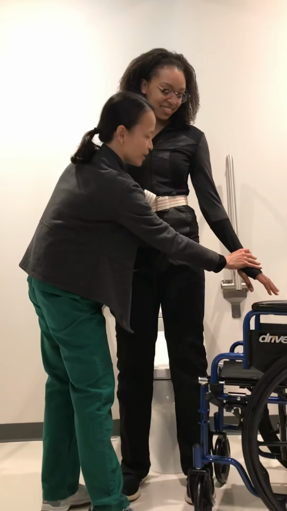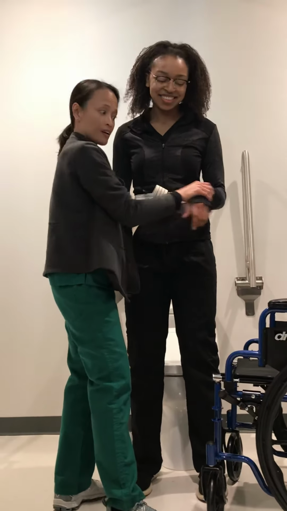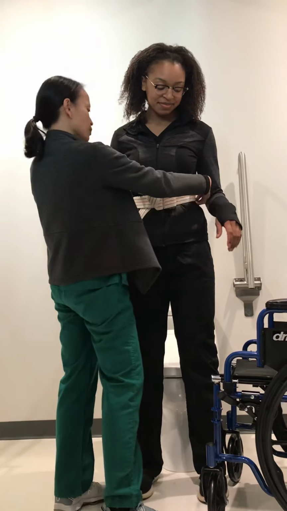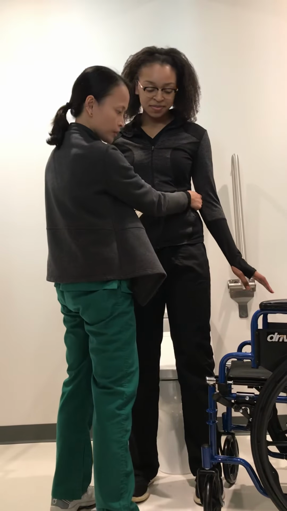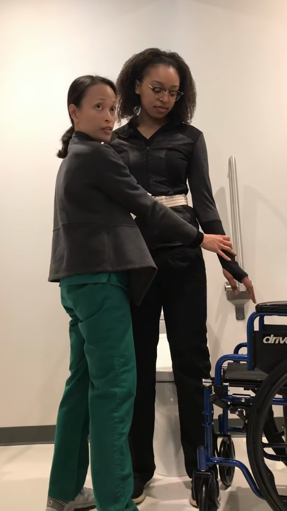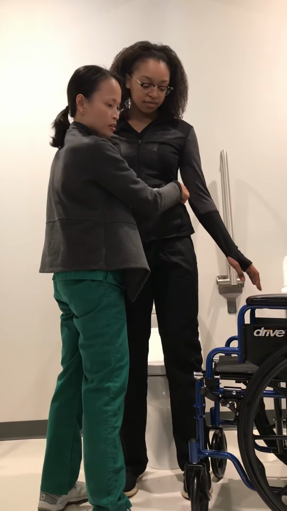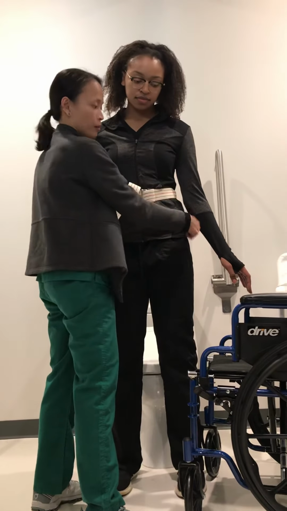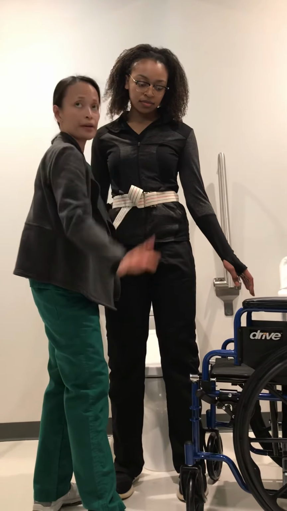But as she tries to pull her pants down, she needs to take her hand off the rail. That will tell me if she can maintain her standing without hand support. If she starts to wobble, that tells me she can't do it, then I'll probably have to pull her pants down for her.